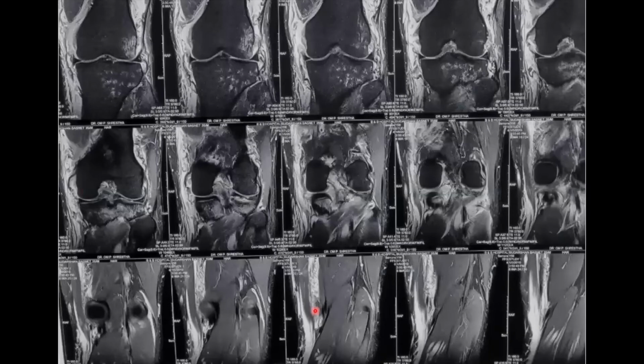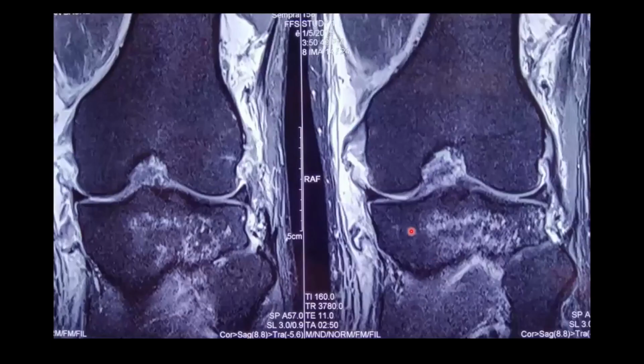This picture shows various types of MCL and PLC injury. This wavy structure over the medial side denotes the MCL tear. Again, this is another picture that shows the waviness of the MCL over the femoral side, even at the tibial side. So this is a mid-substance tear with waviness superiorly and inferiorly, and there is some tear over the femoral and tibial fibular attachment of the PLC.